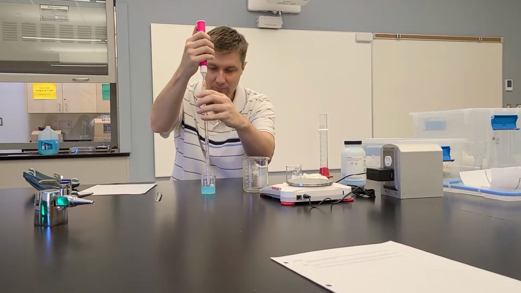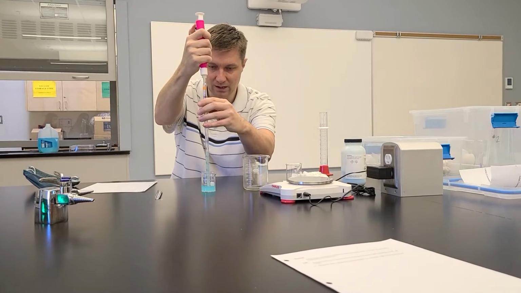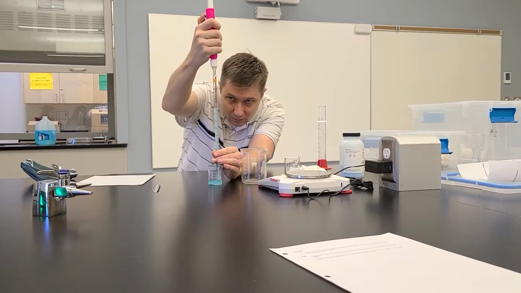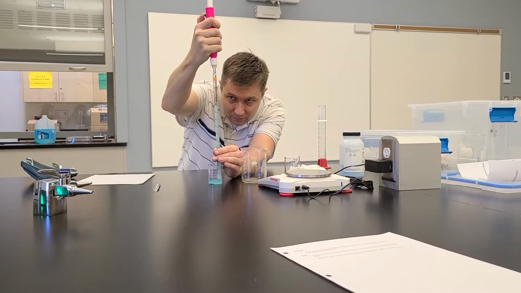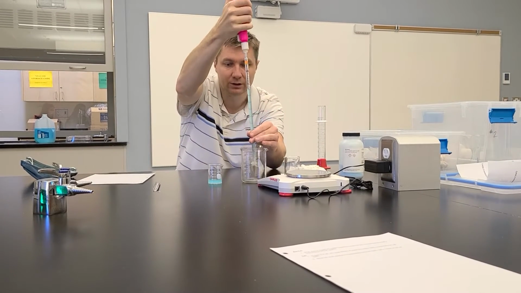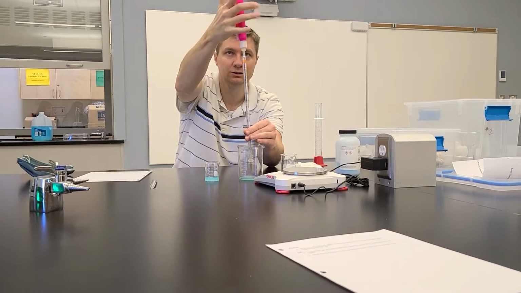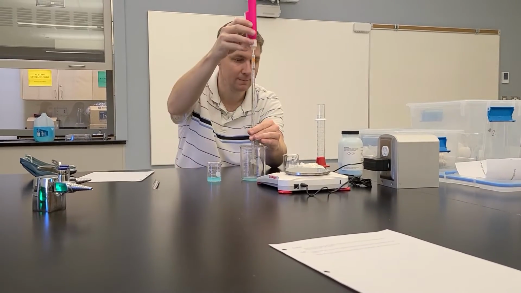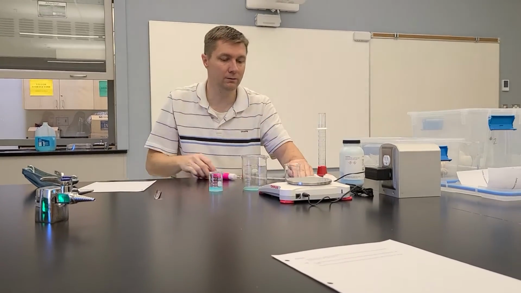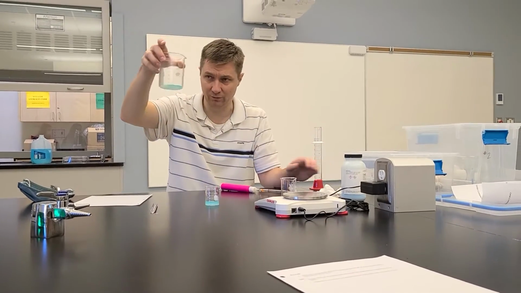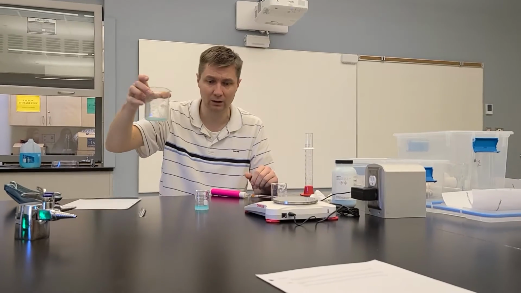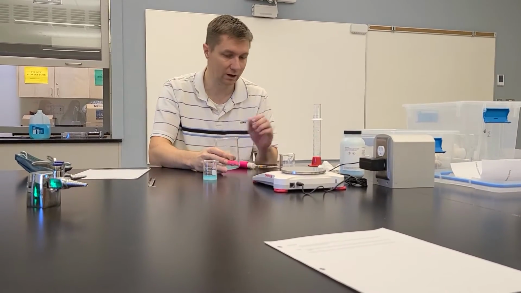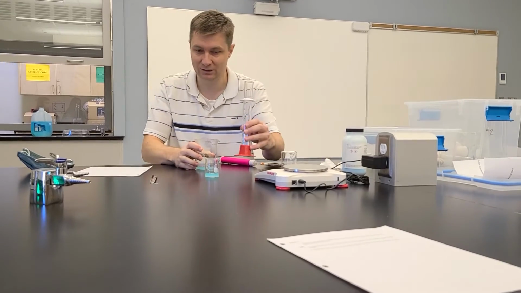So I'm gonna pipette the 10 mils out of here. I'm just gonna do 10 just for the sake of speed. And you pull this up right to the 0 line. That's 10 mils. And you just push that in like that and it comes out. Okay, make sense? Now, I've got what the volume is that I calculated from my formula. Now the rest is water, right? The rest is water.